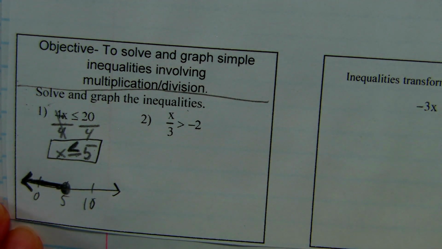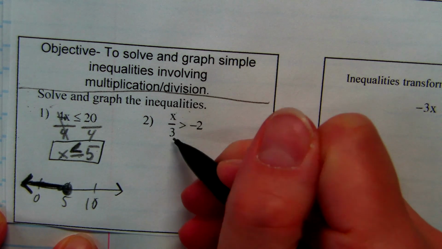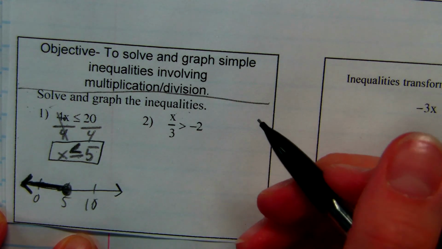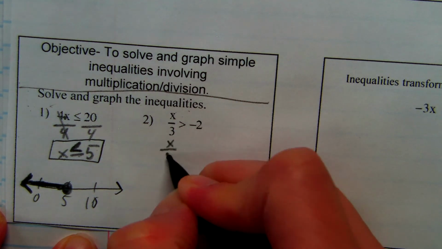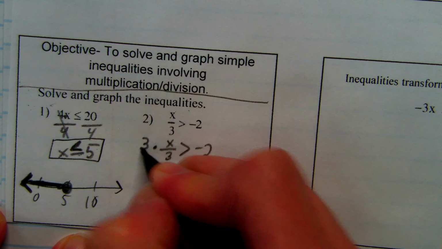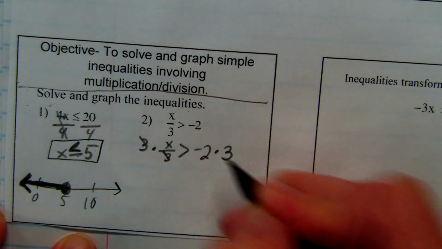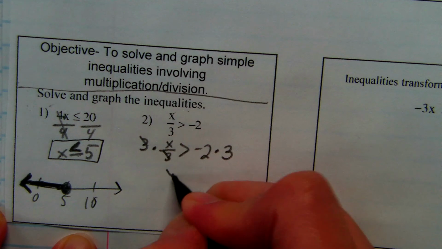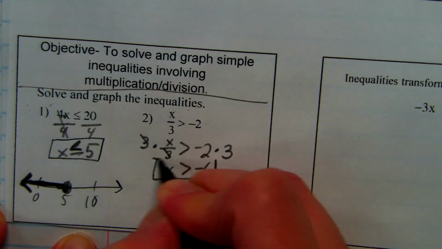Okay. So on number 2, this is x divided by 3. What's the opposite of divide? Times. So I'm going to write it out as a separate step because it gets confusing. I'm going to take this side times 3, and that cancels out the divide by 3. And then take this side times 3. So that's going to give me x is greater than negative 6 for my solution.